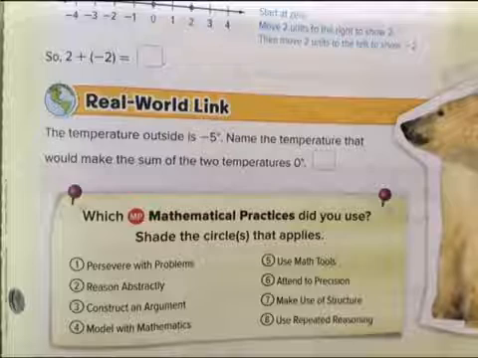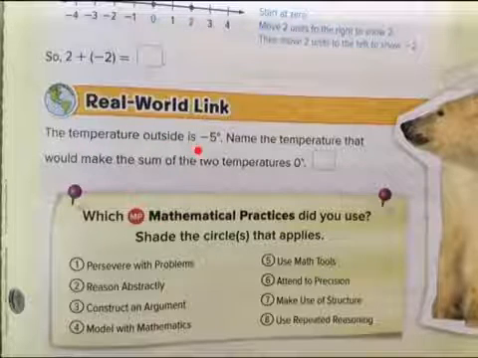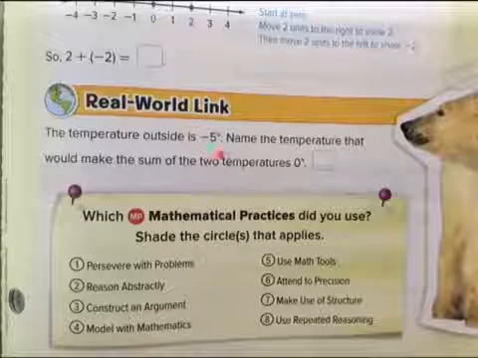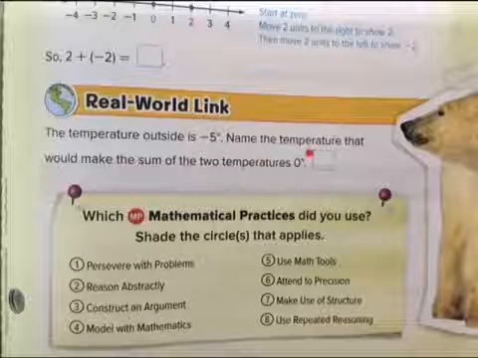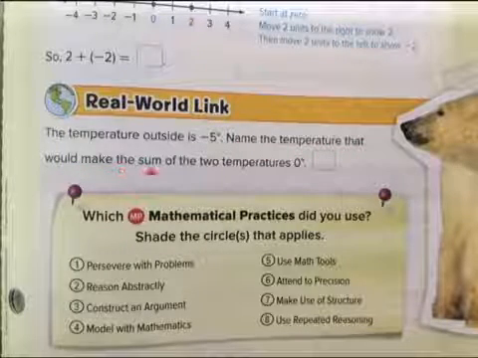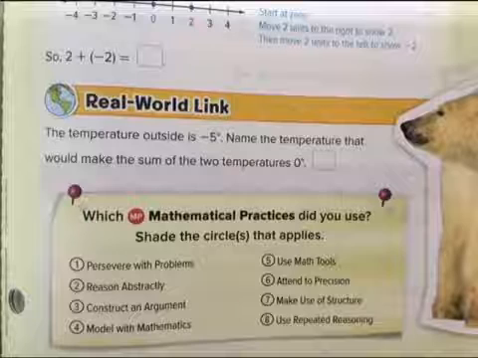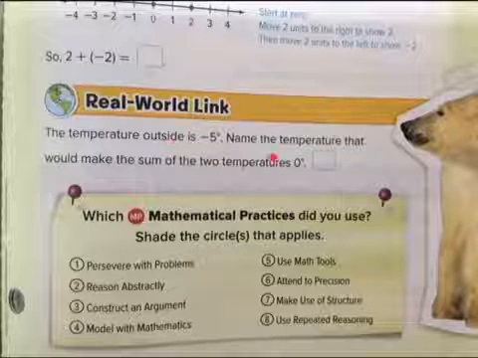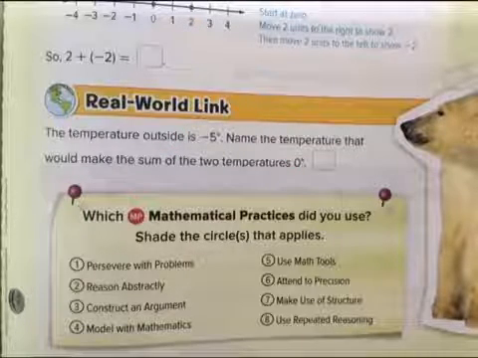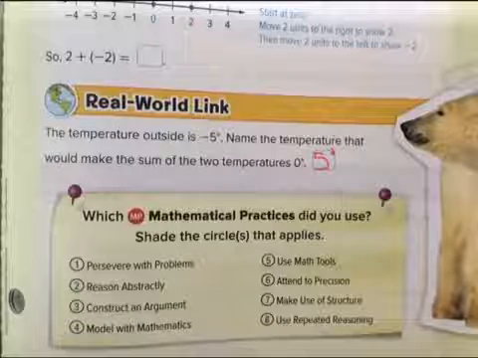In a real world connection, the temperature outside is -5, that could be Celsius or Fahrenheit. Name the temperature that would make the sum of the two temperatures 0. Well, if it's -5 and I want to bring it all the way to 0, I have to add 5 to it. So I need 5 Celsius.